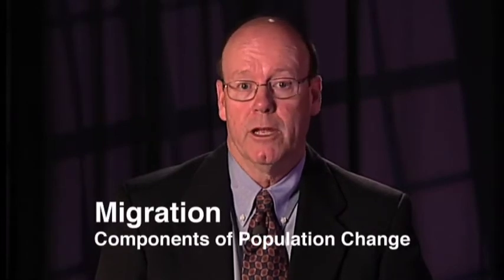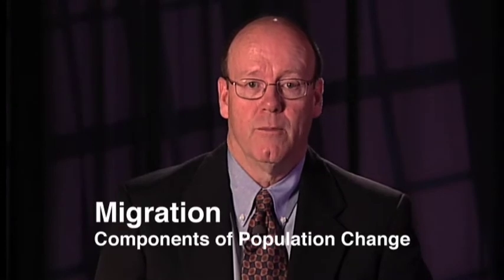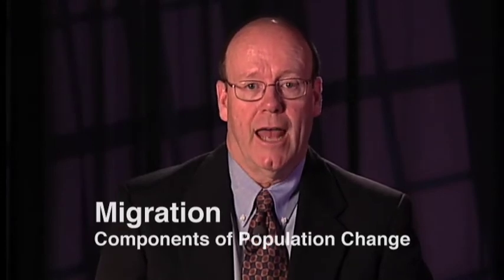Those two components of change are relatively stable when compared to migration. Migration, the movement of people coming to and leaving an area, is definitely the most dynamic. And add into that migration from other parts of the United States and from abroad.